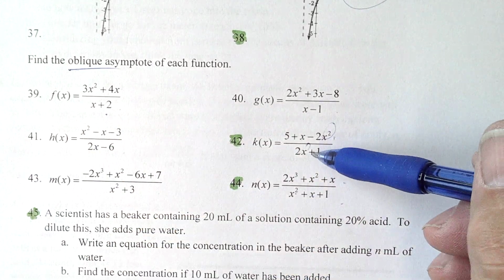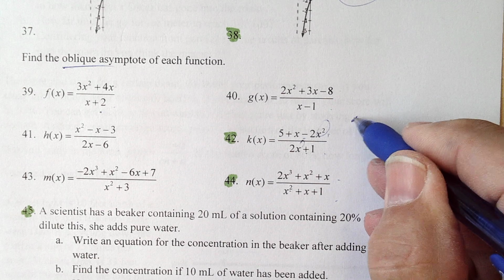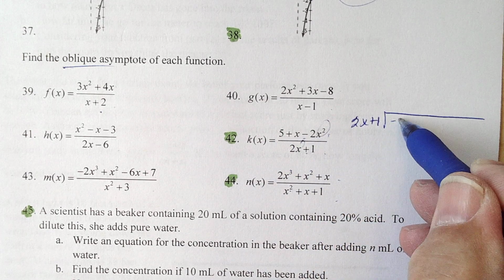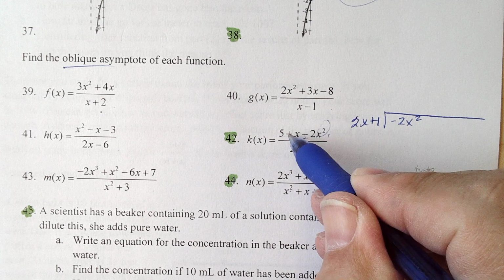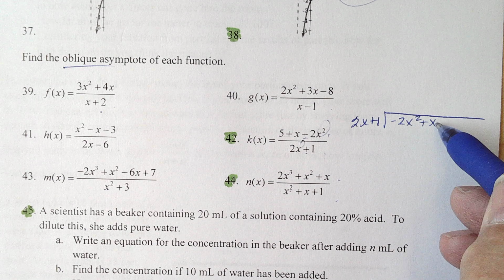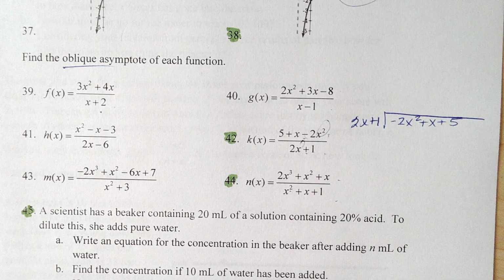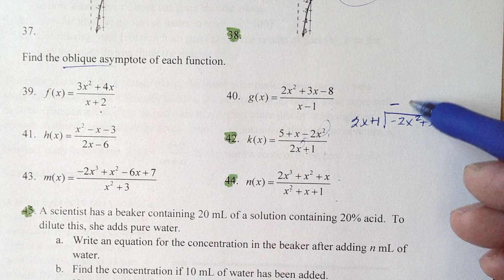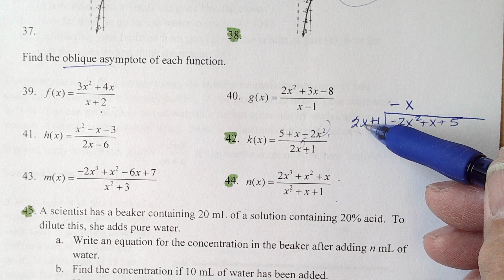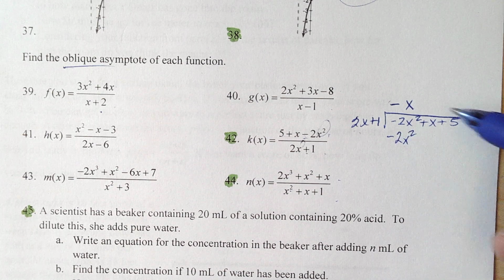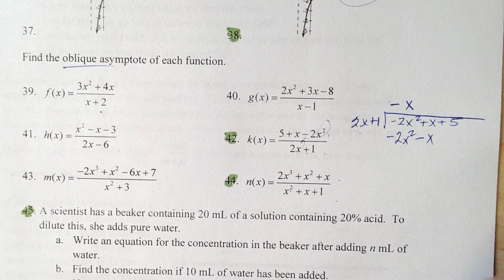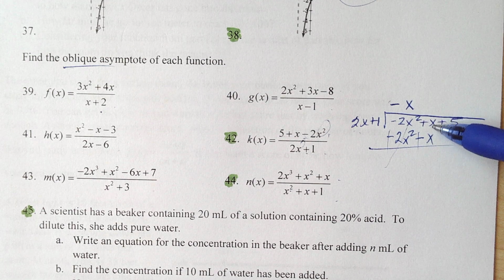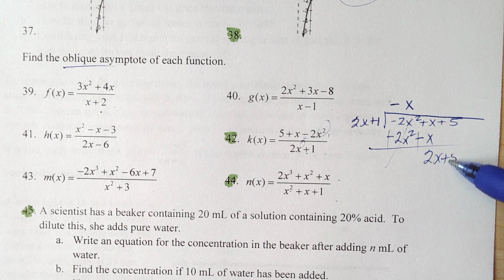And if it's oblique, you divide the denominator into the numerator. So we've got 2x plus 1 to divide into, put them in order, negative 2x squared plus x plus 5. 2x times what makes negative 2x squared? I think that would have to be a negative x. Negative x times 2x is negative 2x squared. Negative x times 1 is negative x. Draw the line, change the signs. These will cancel, and we get x plus x, 2x plus 5.